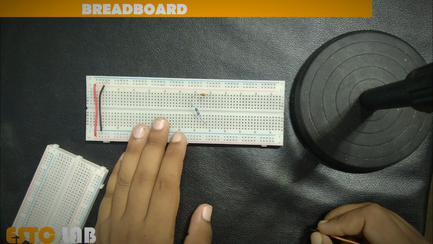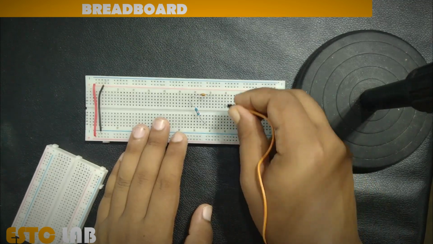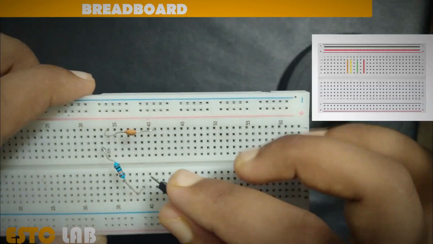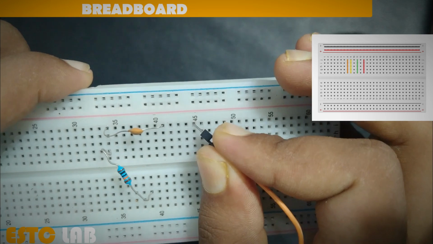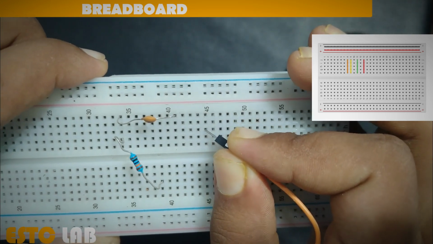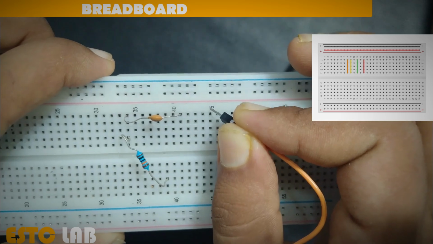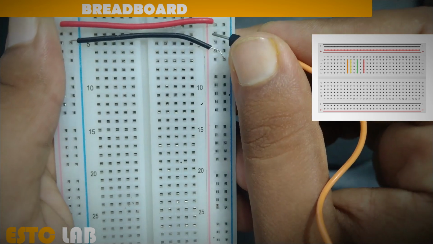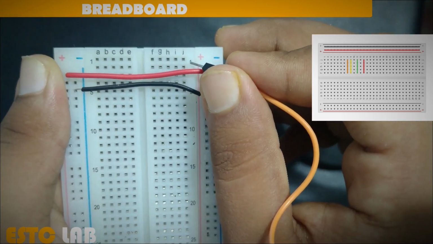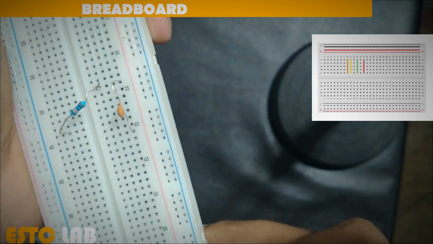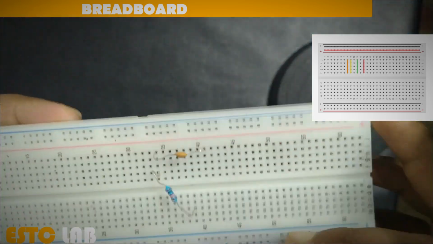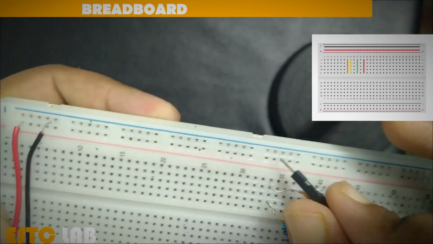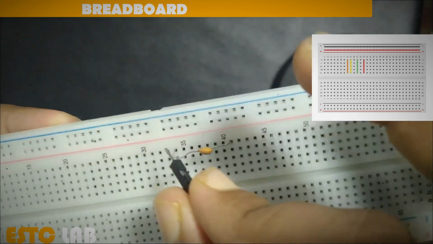If you keep the breadboard like this, and you apply voltage in part 2 of this board, if we are applying 5 volts to this 45, all the pins in line with it will get the same voltage. That means these pins are internally connected. For part 1, all the pins starting from here, from 1 to 60, are internally connected. Part 2 pins are connected internally in this manner, and the part 1 pins are connected like this.